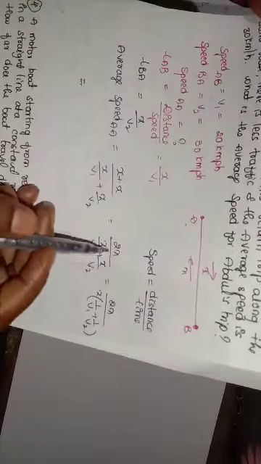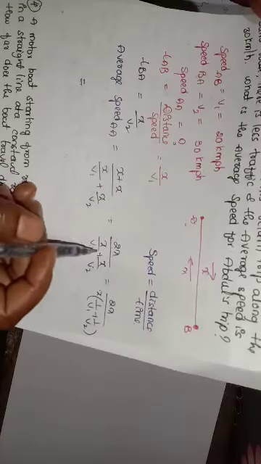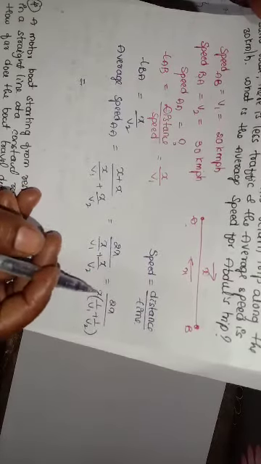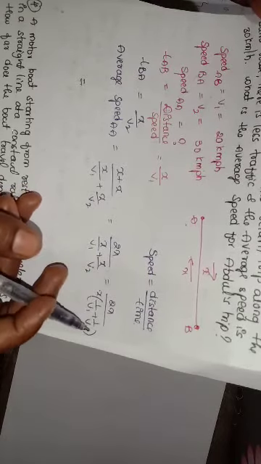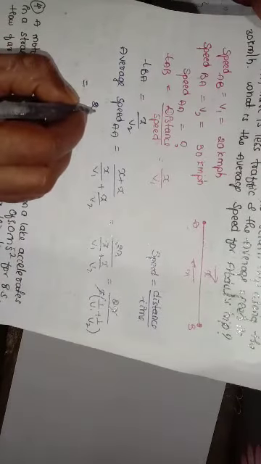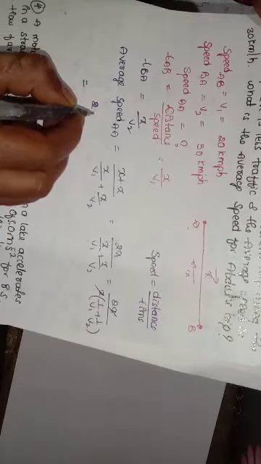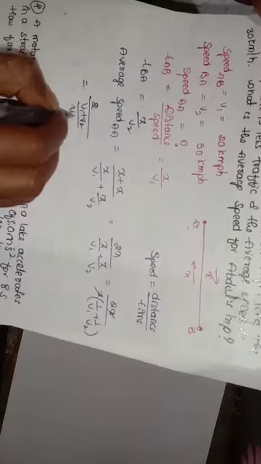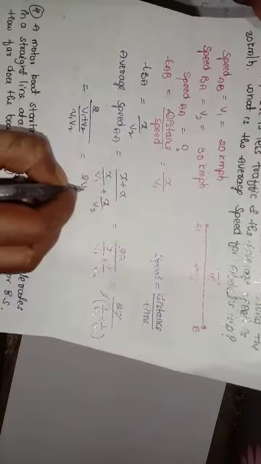So 2x by x by v1 plus x by v2, x plus x is equal to 2x. That is equal to 2x by, taking x common, 1 by v1 plus 1 by v2, x cancels. So what is left here? 2. If you take LCM, 2 by v1 plus v2 by v1 into v2, that is equal to 2 v1 v2 by v1 plus v2.